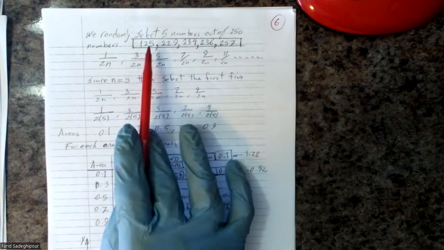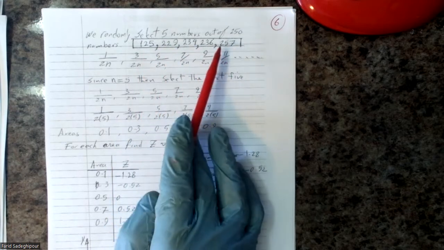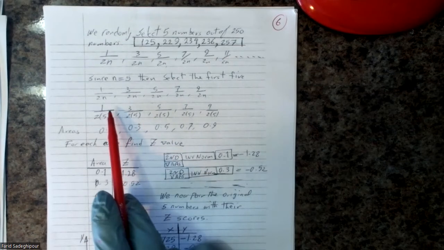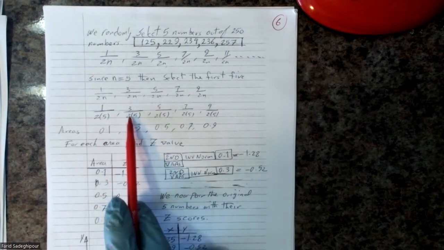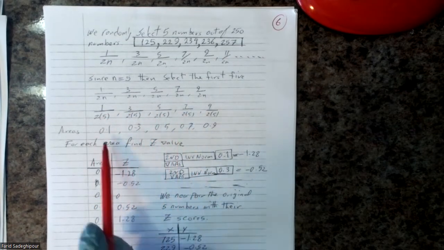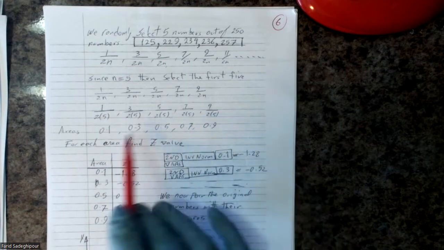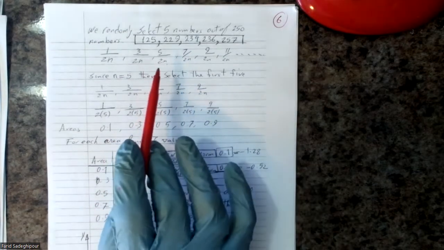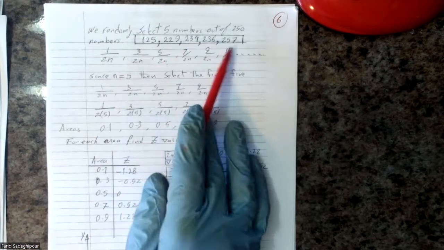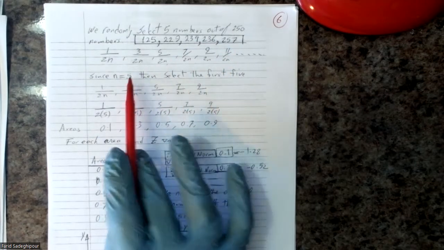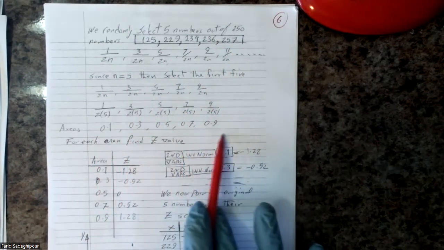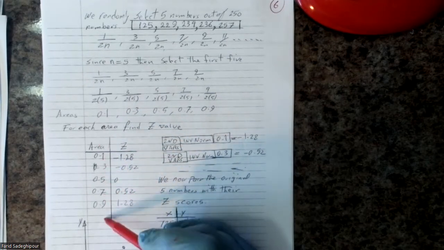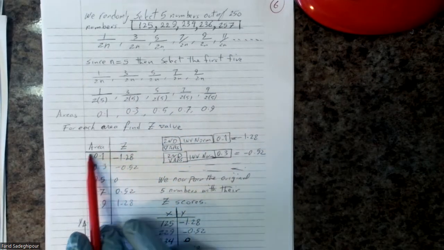What is the value of n? 1, 2, 3, 4, 5. We are selecting 5 numbers. So when you put 5 here, it would be 1 over 10, 3 over 10, 5 over 10, 7 over 10, 9 over 10. So we can come up with these numbers. These are the areas. You put those numbers in the table. Now, each of these is an area.